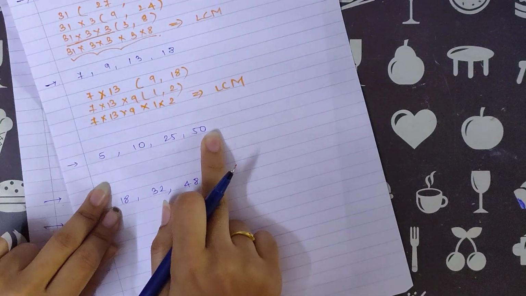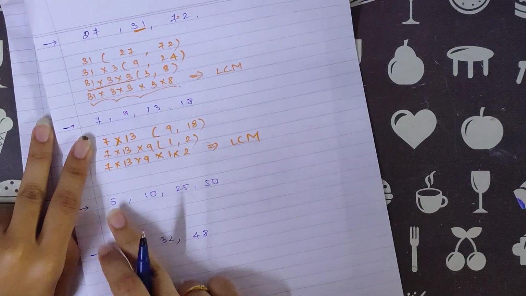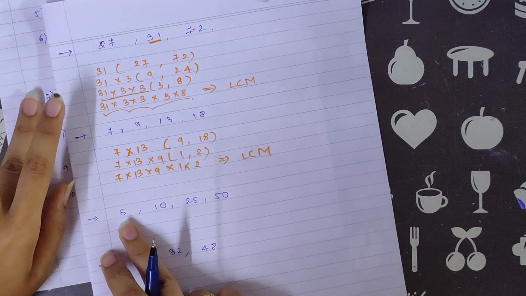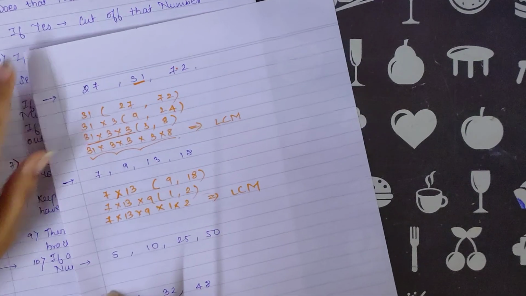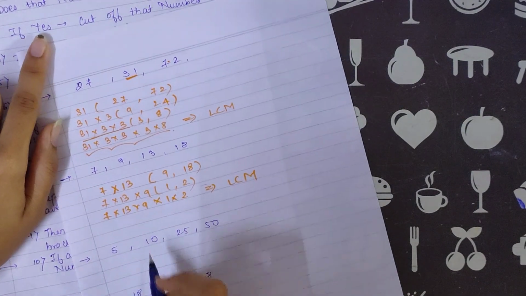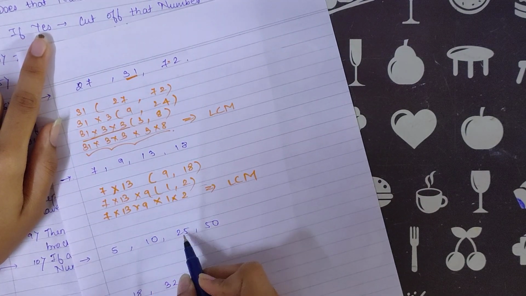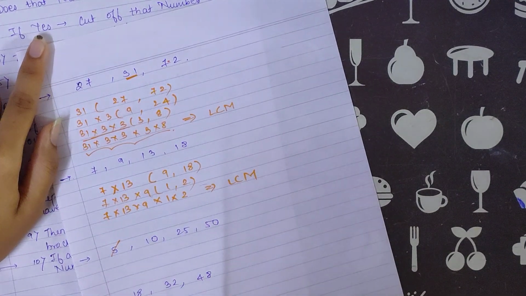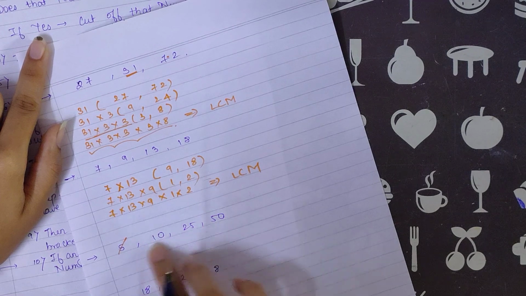5, 10, 25 and 50. First, find the smallest number, 5. Does that number divide any other number? What did I say? If yes, cut off that number. Yes, it divides my 10. Yes, it divides my 25 also and divides my 50 also. Cut off that number. Next, which is the smallest number remaining in between these?